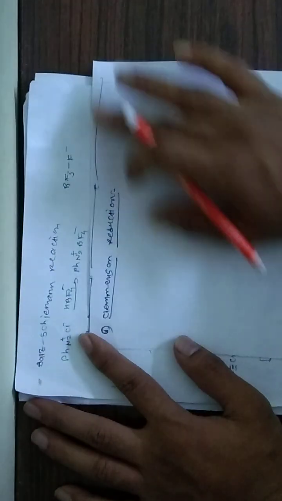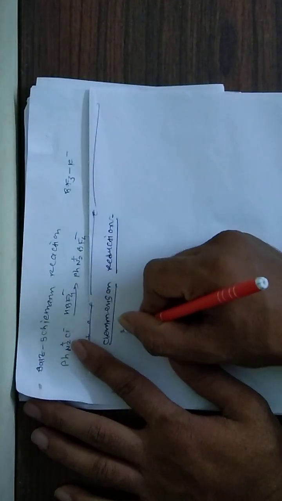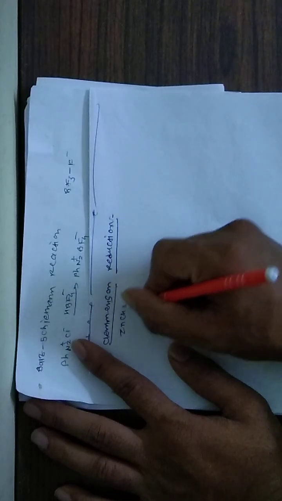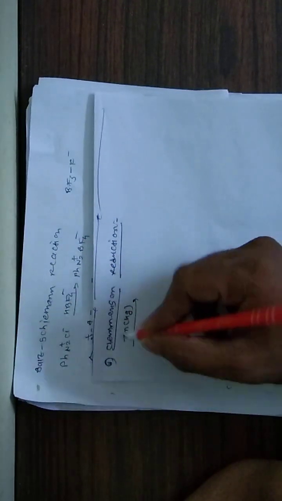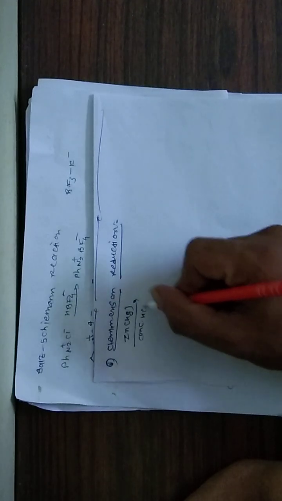Here the reagent used is zinc amalgam. Zinc amalgam means ZnHg in presence of concentrated HCl. This is the reagent. For 1 mark, a question will be asked: what is the reagent for Clemmensen reaction.